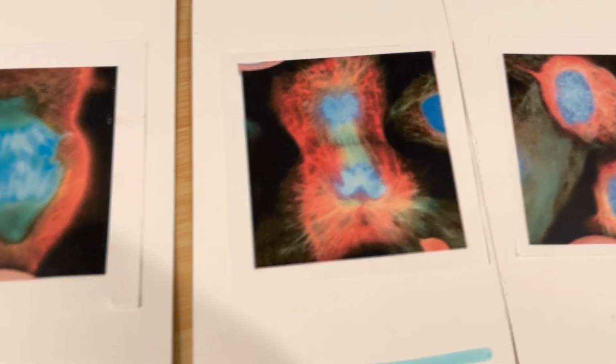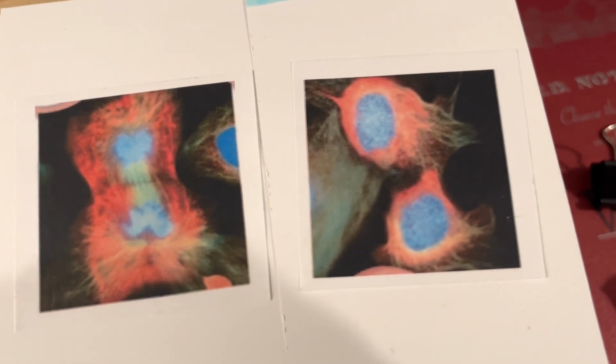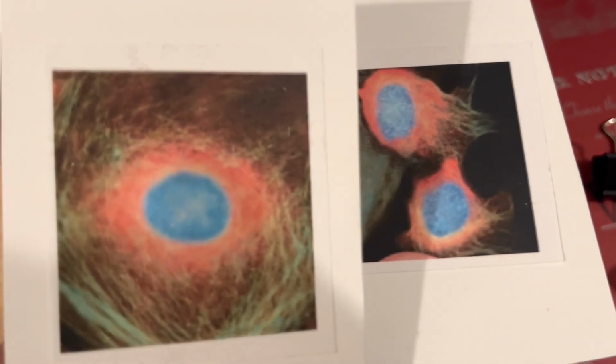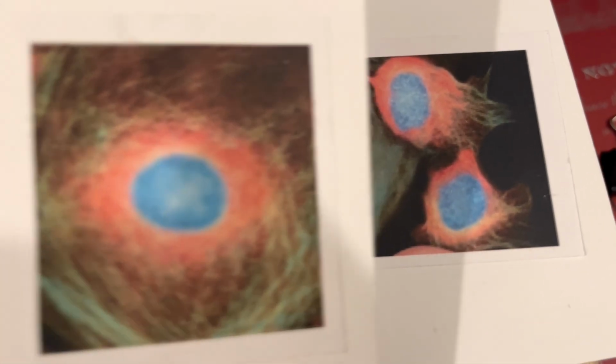We almost can see two cells. And at the end of cell division, we have our two cells that look just like the original first one. Slightly different shapes. They're not perfect.